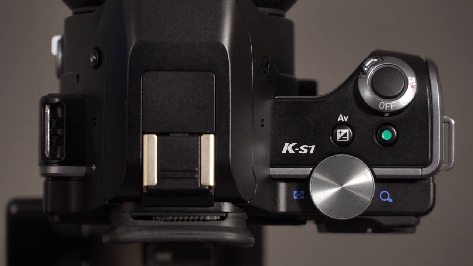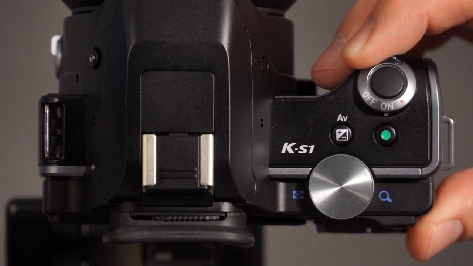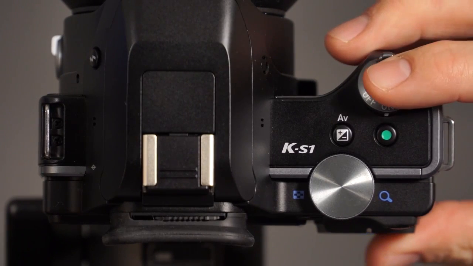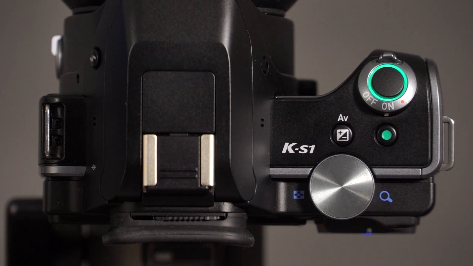First, there is the main switch and shutter release button. To take a picture, simply rotate the main switch to on, press and hold the shutter button halfway down for a moment to allow the camera to focus, and press it the rest of the way down to take the picture.